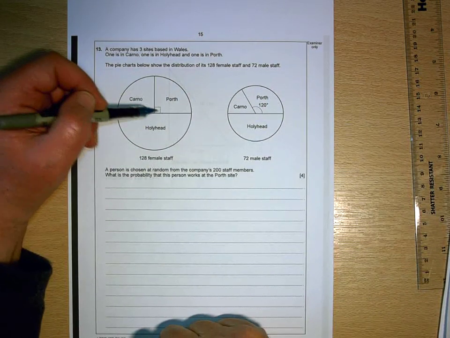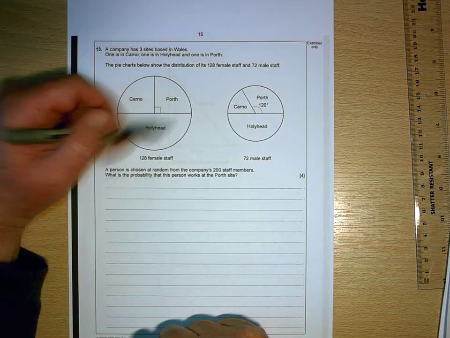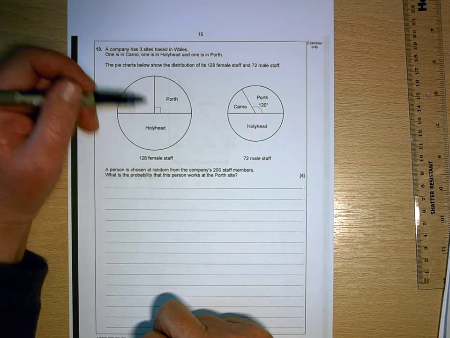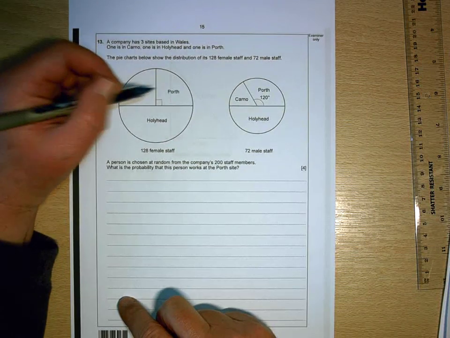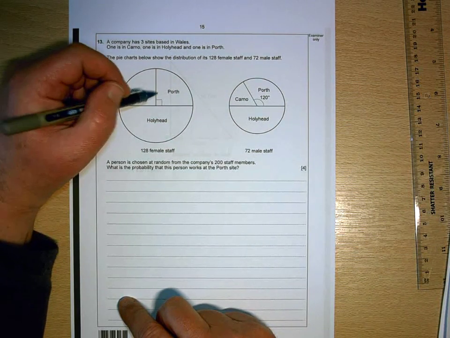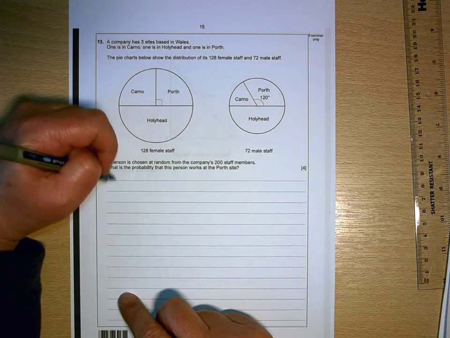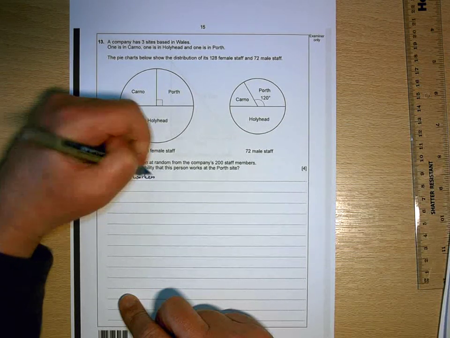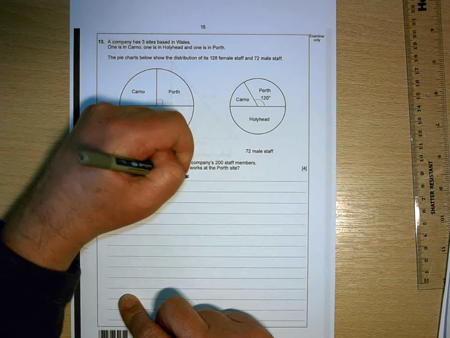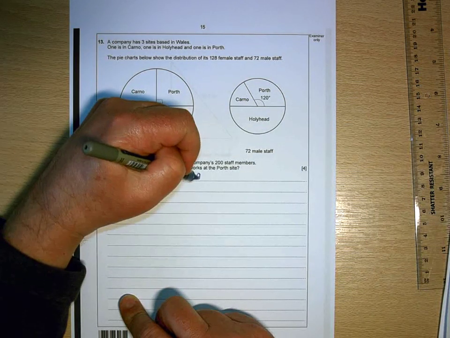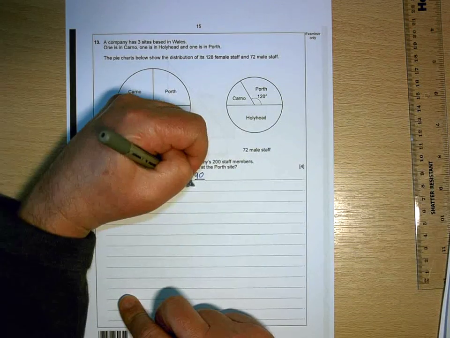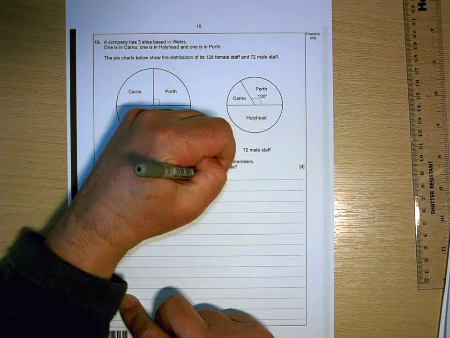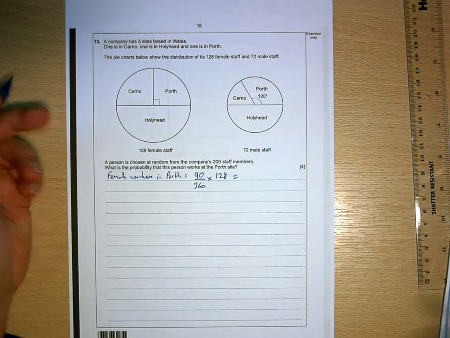Now we can see straight away that Porth in this pie chart is a quarter of the pie. But just so that we stick with one method for finding information off the pie chart, to turn an angle into a quantity, you write down what fraction of the pie we're talking about. So for female workers in Porth, that will be 90 degrees out of your full pie, 360, times 128, because that's what the full pie represents. 90 out of 360 is the same as a quarter.